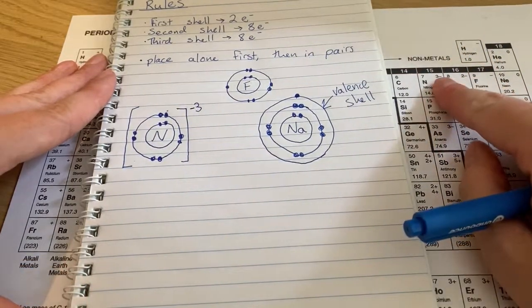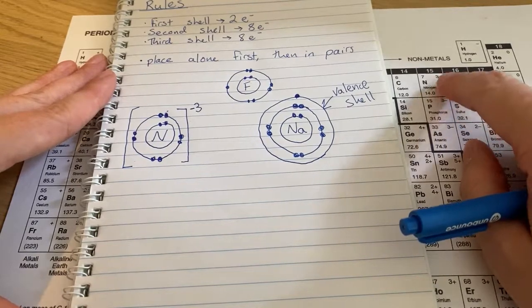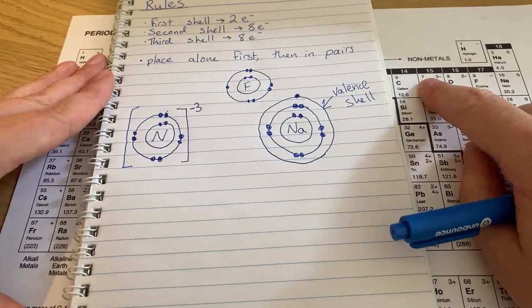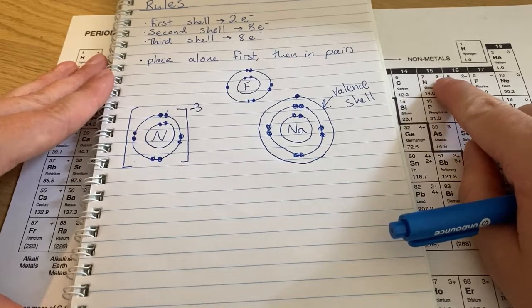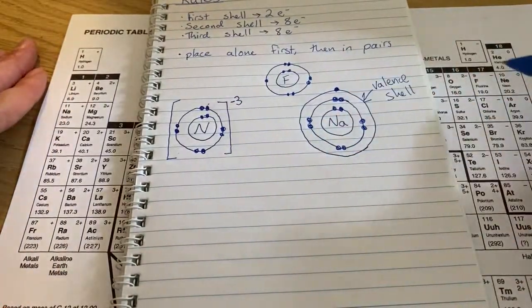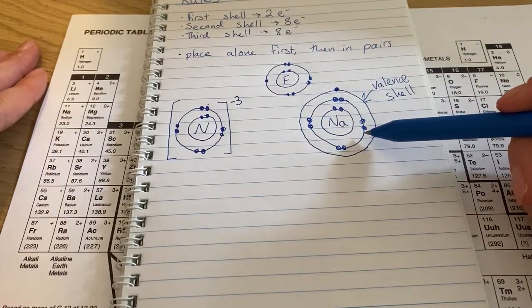You could also look at your periodic table and say, oh, 3 negative means 3 more negative electrons. So I know instead of drawing 7, I'm going to draw 7 plus 3, 10. What about for a metal though? So here we have sodium.